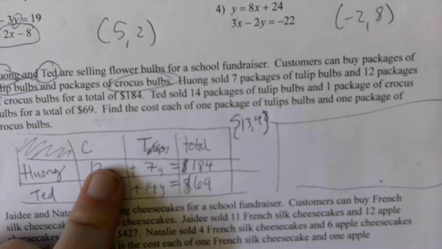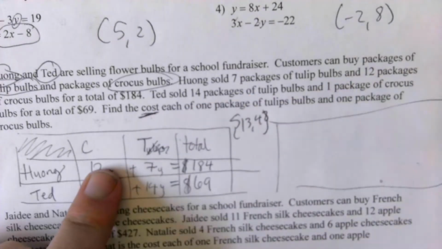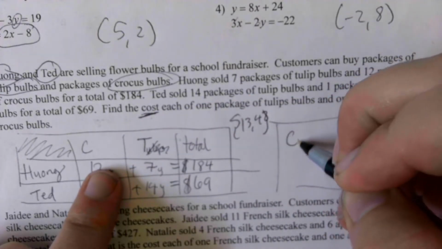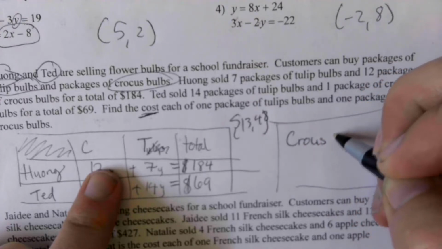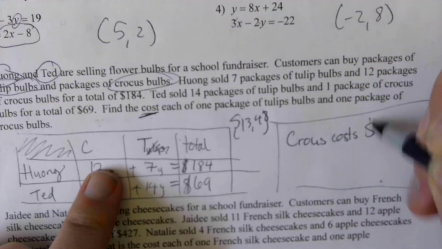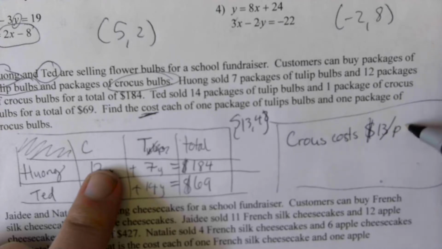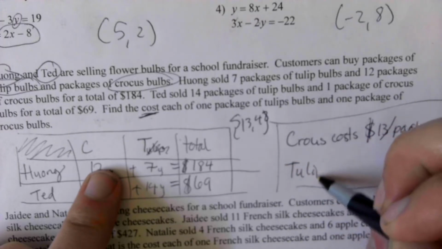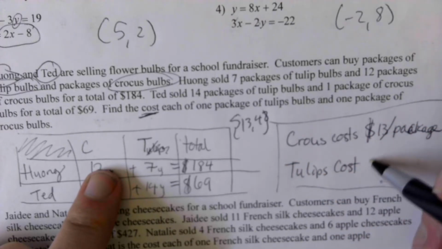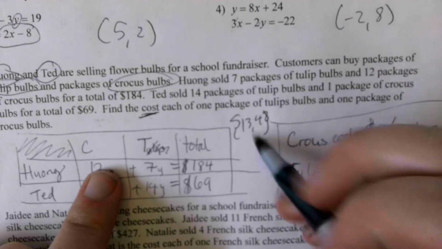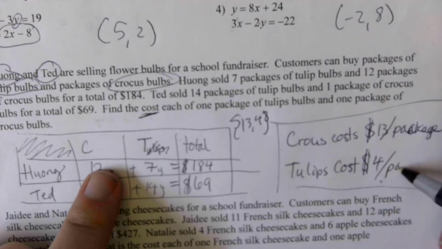So my answer is 13 and 4, but it's really important that we say what that is. So remember, we're finding the cost. So that means crocus costs $13 per package. And tulips cost $4 per package.